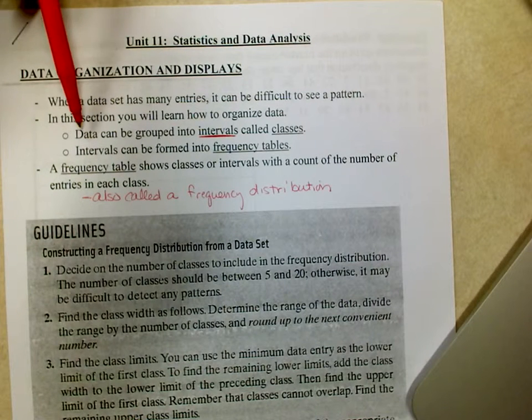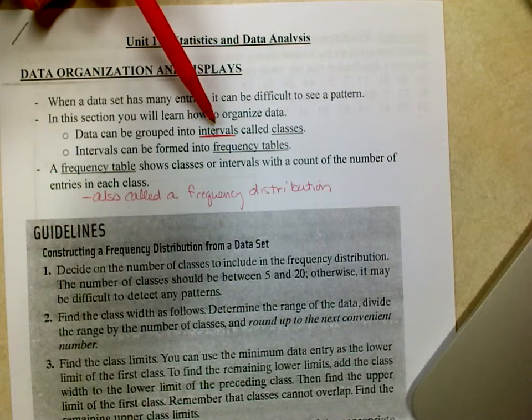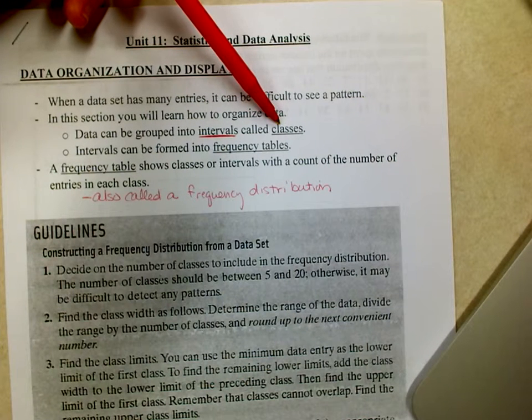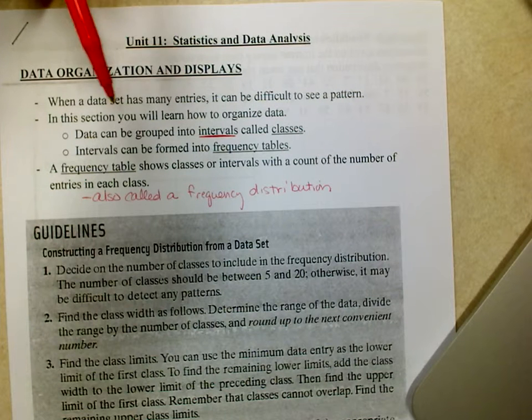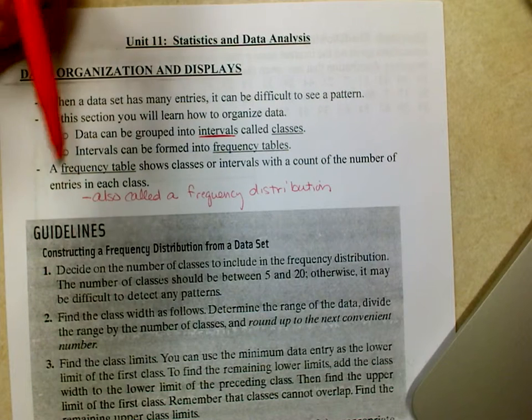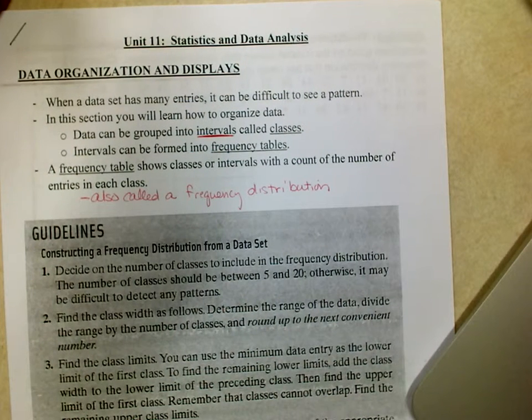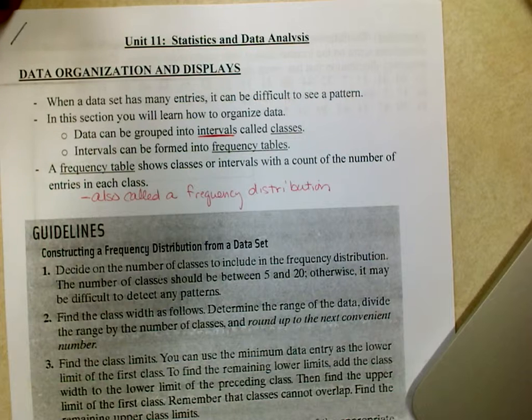And this is where we break our data up into groups that you can call intervals, or some textbooks call it classes. And what we did today is we looked at how you can break up data into classes and the process of then turning that information into a frequency table and then turning it into a graph. Okay? So the first part was, how do you actually break this data up into the correct number of intervals and also intervals that are even?